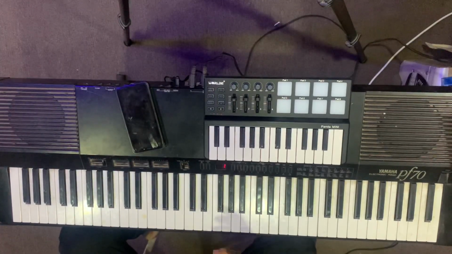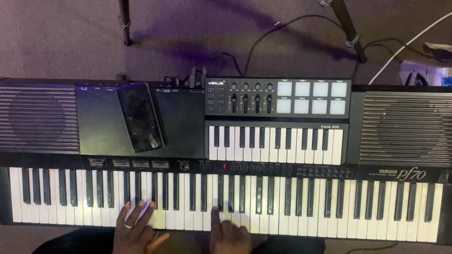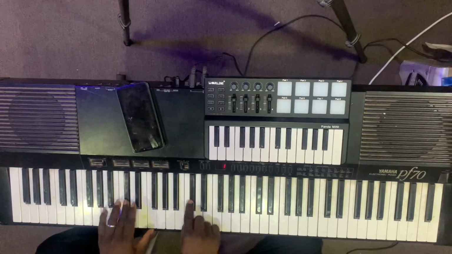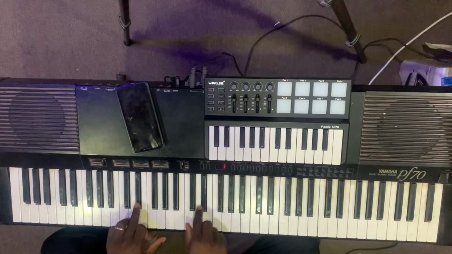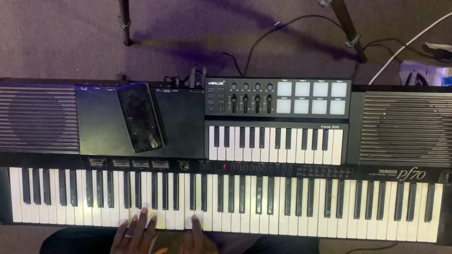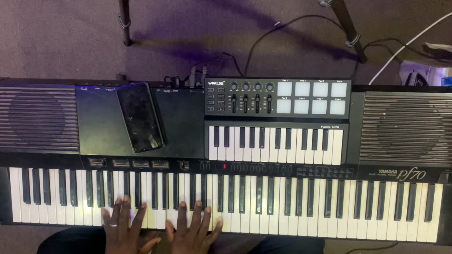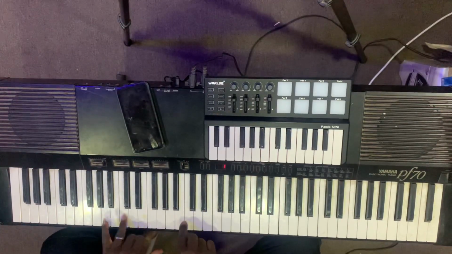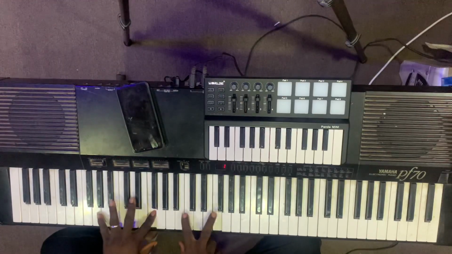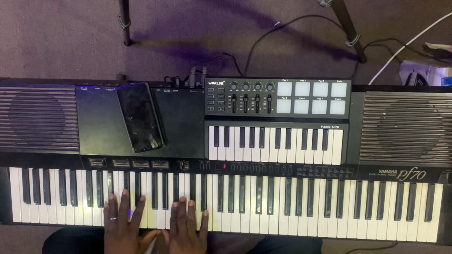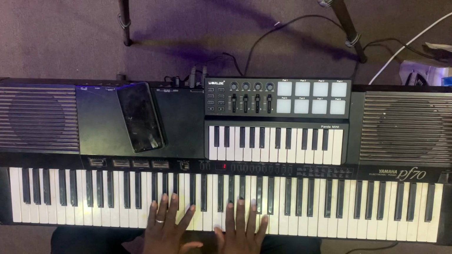Right. So what did I do there? I did 4-3 in the key of C sharp. I did 4-3 in the key of B. Then I did 4-3 in the key of A. Then I did 2-5-1 in the target key where I'm going to. All right. So that's just it.